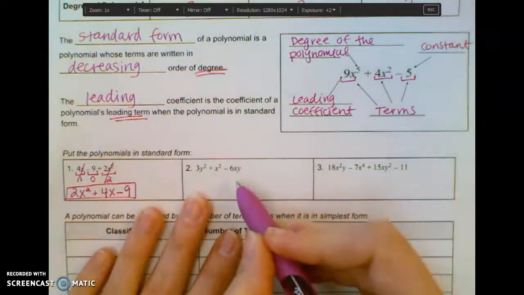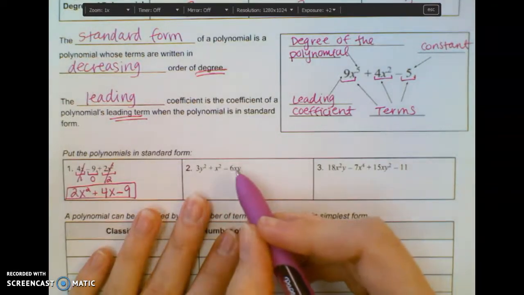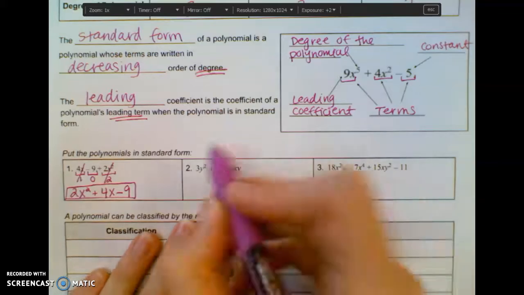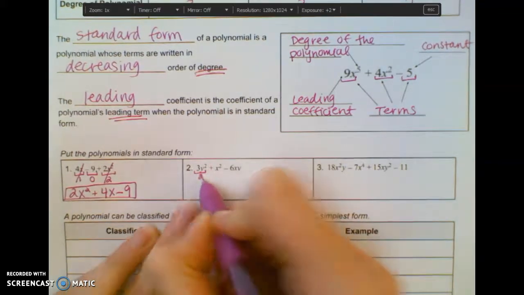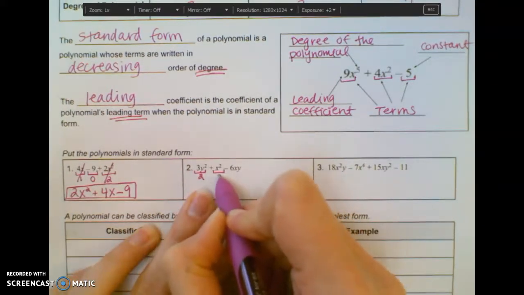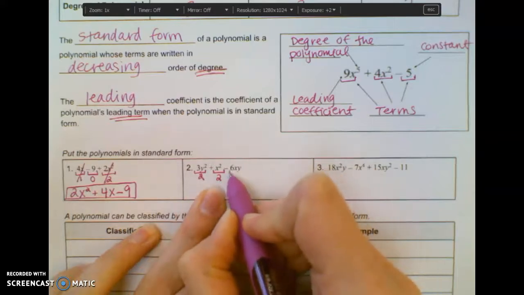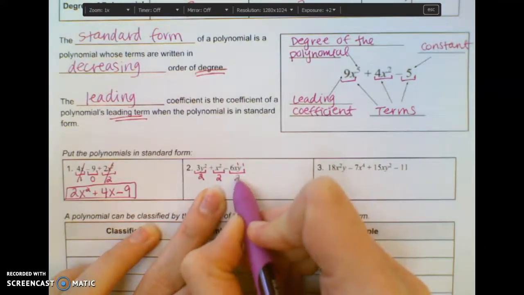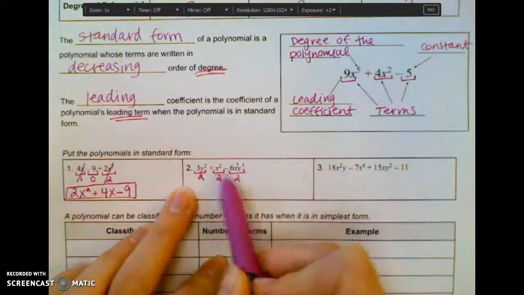Next one. This one I see y and x and xy. So let's look at this. We have a degree here of 2. Then x squared has a degree of 2. And 6xy, that's x to the first, y to the first, we add them, degree 2. So these actually all have the same degree.